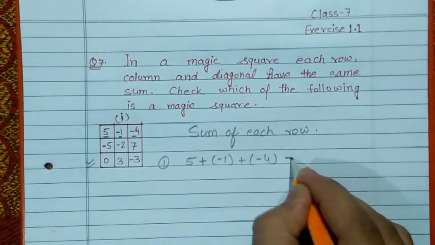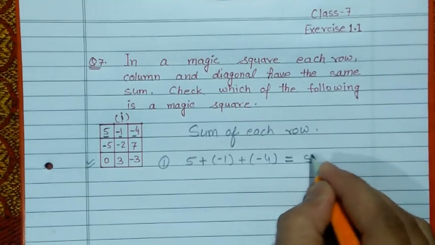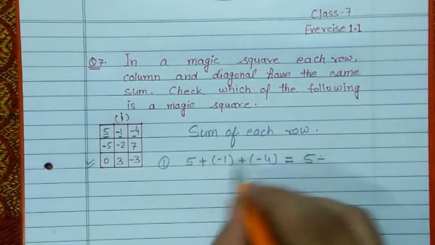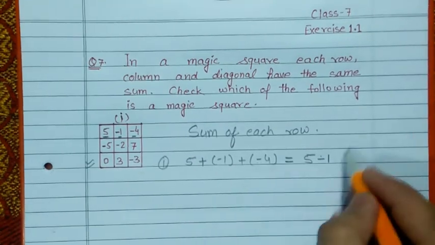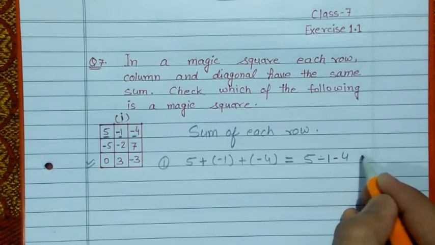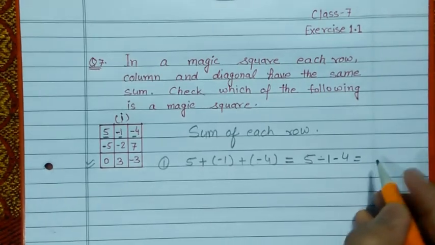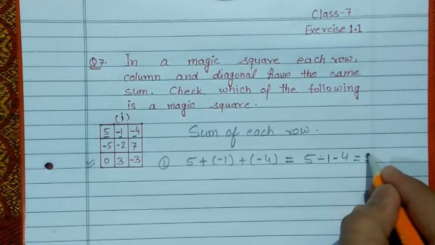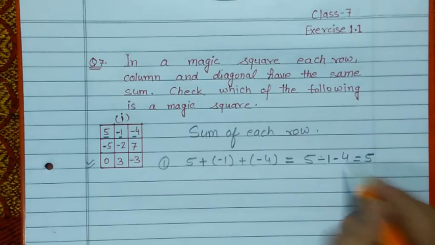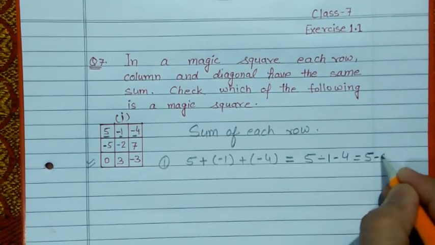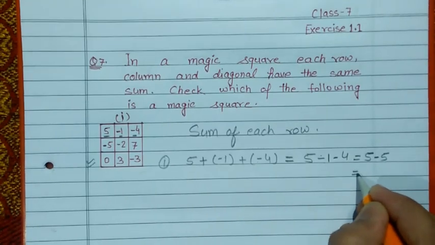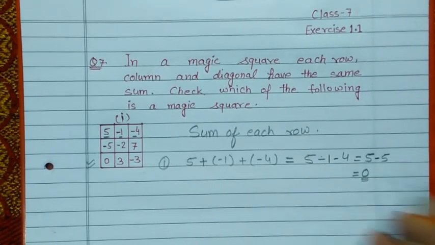Okay, when we simplify it, we will find 5 plus minus minus -1 plus minus minus -4. So we find 5, and this minus minus will be added and the sign will be applied negative. So -5 and finally we got 0 here.